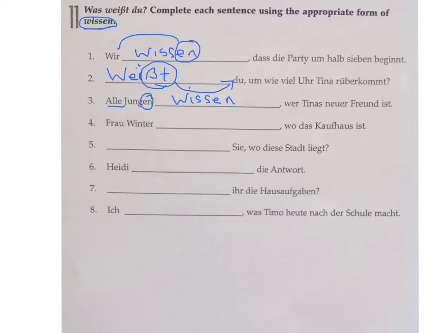Next one. Frau Winter weiß. This is a little tricky, right? Because we don't put a t on it, even though it's she, Mrs. Winter. Mrs. Winter knows. You don't put a t in the he, she, or it. So Frau Winter weiß, wo das Kaufhaus ist. She knows where the department store is.